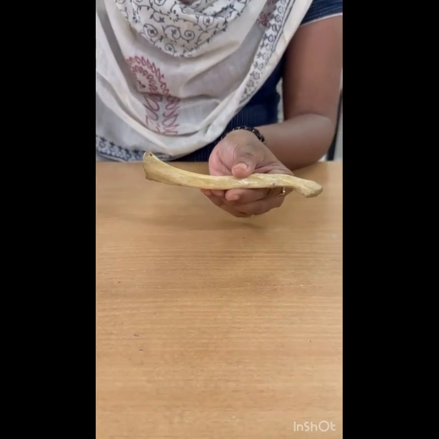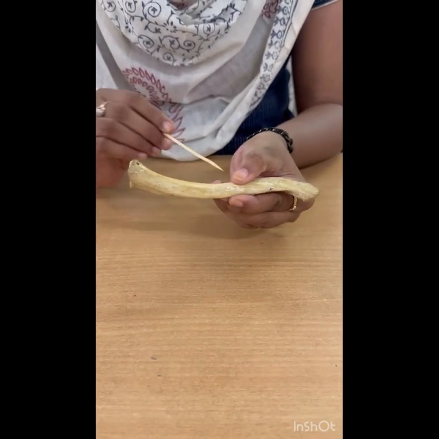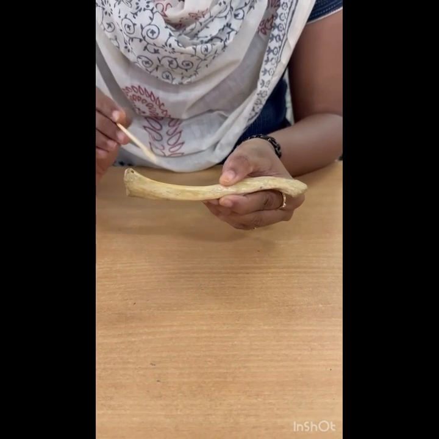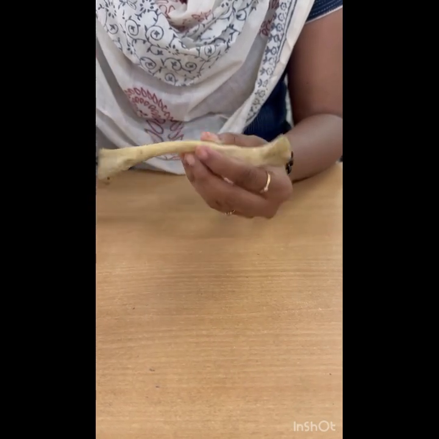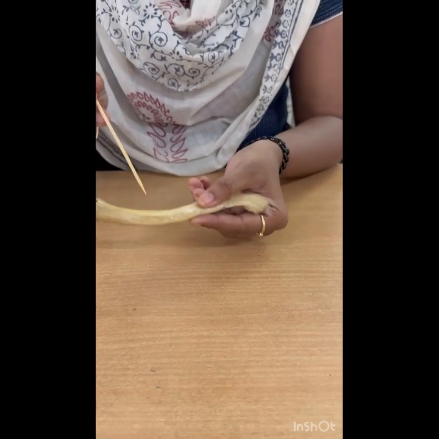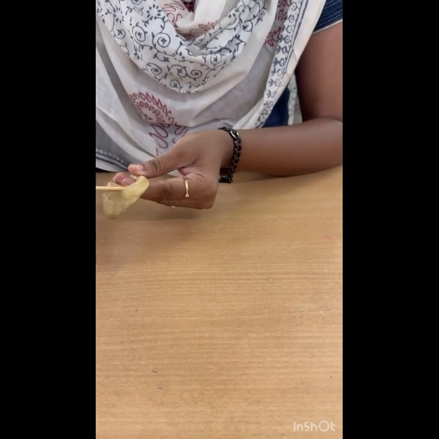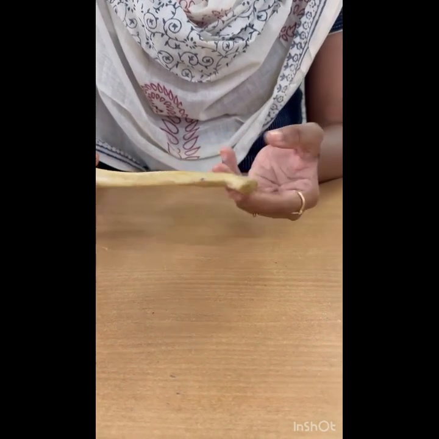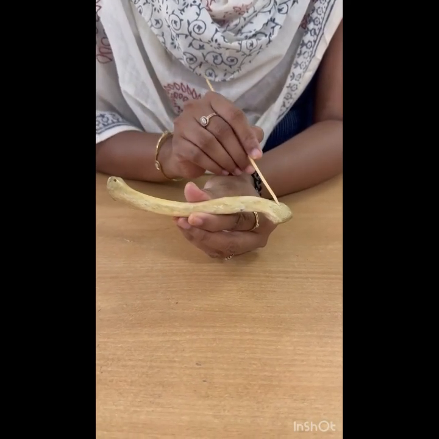Now coming to the parts of the clavicle, the medial 2/3 part is quadrilateral in shape. So it has 4 surfaces: the anterior surface, superior surface, inferior surface and posterior surface, with 2 borders, the anterior border and the posterior border. Now coming to the medial end, it is quadrangular in shape and articulates with the manubrium sterni, forming the sternoclavicular joint.